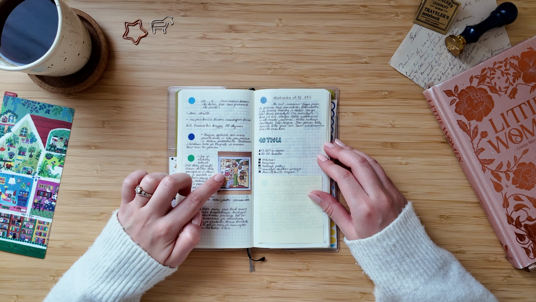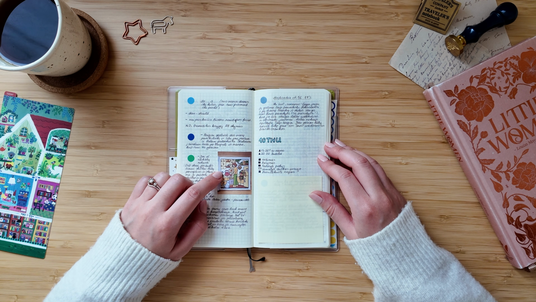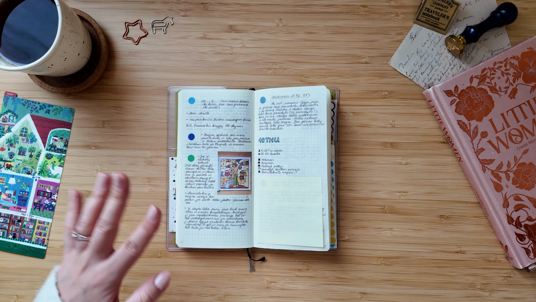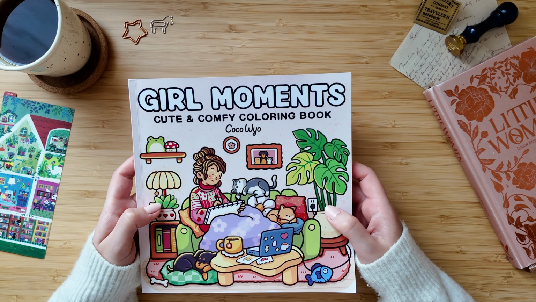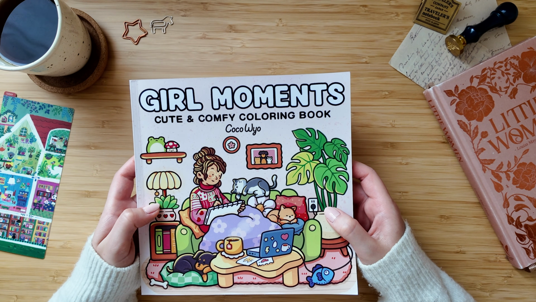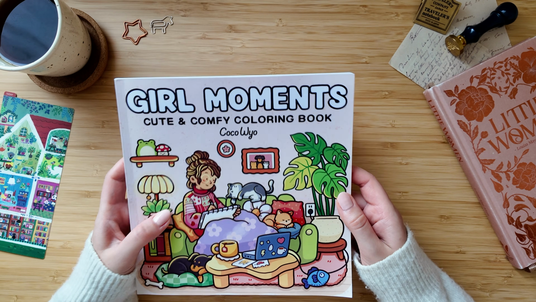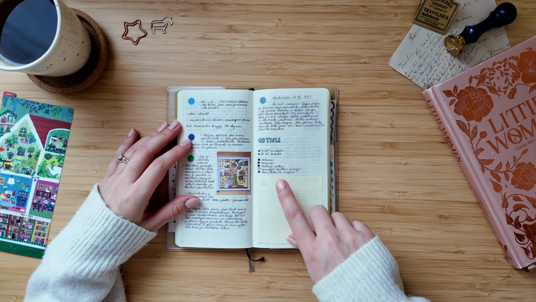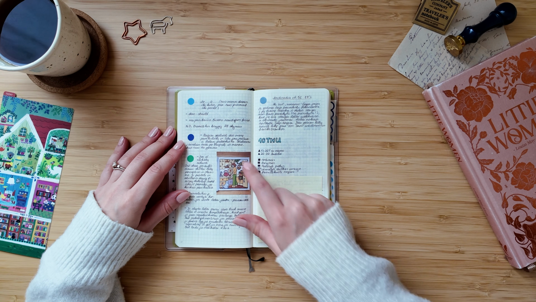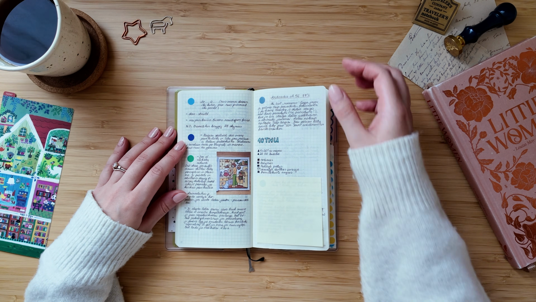I started coloring adult coloring books. These are by Kakovaya. I'm sure you saw them somewhere because they are very popular, and I'm currently coloring this particular one, and I really enjoy it. It's just such a relaxing activity, and this specific picture, I really like how this turned out. I'm very proud of myself.